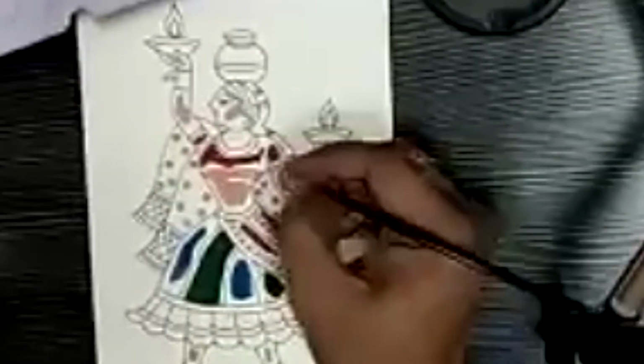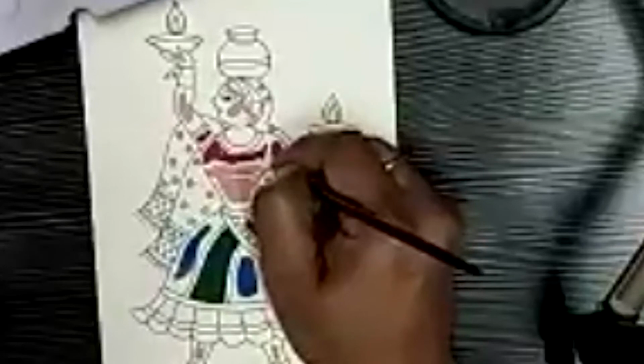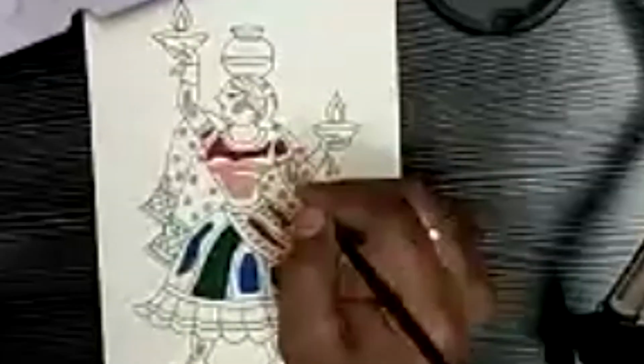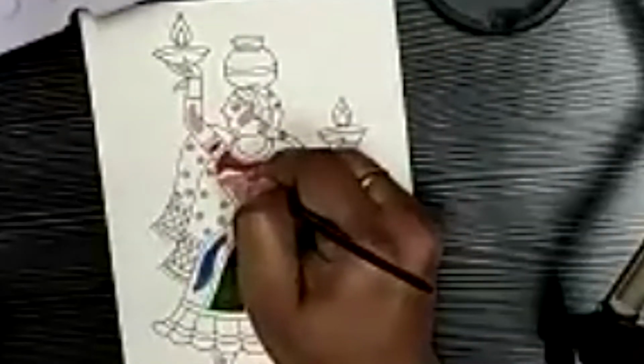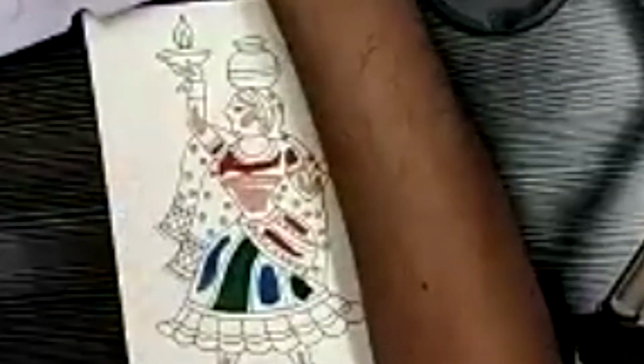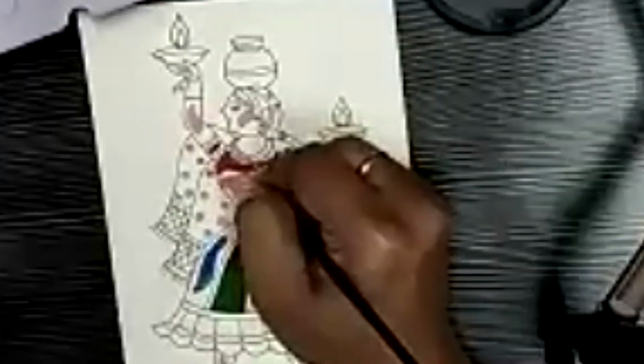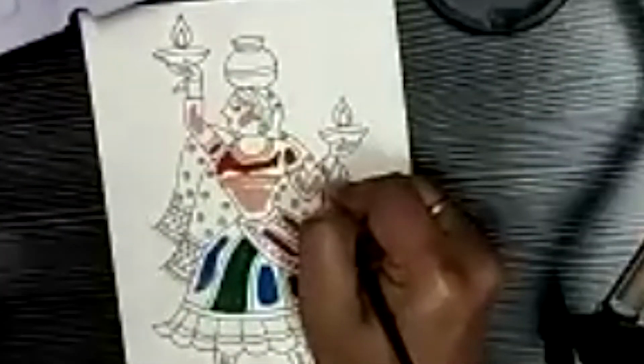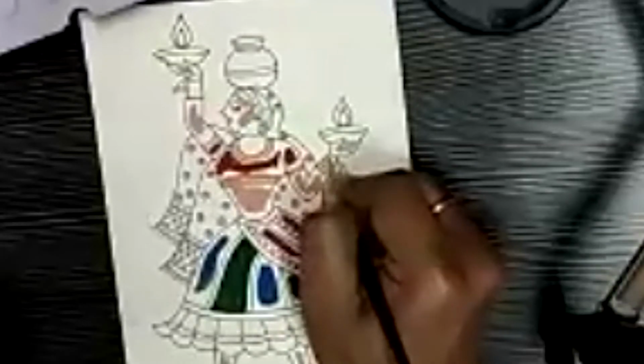First, let's do the border of the blouse. Here goes yellow. Here goes yellow. The neck of the blouse is also yellow. The jewelry on the hand is yellow.